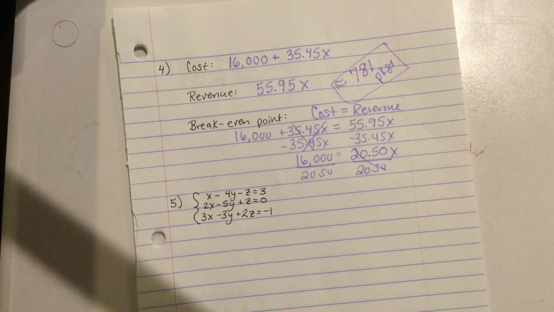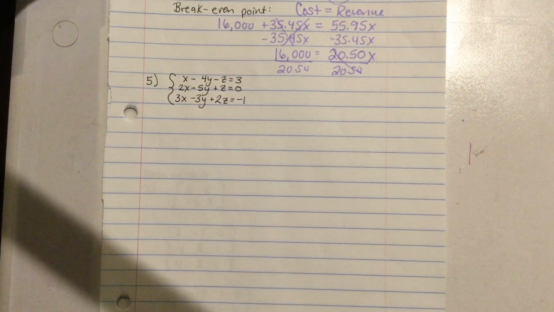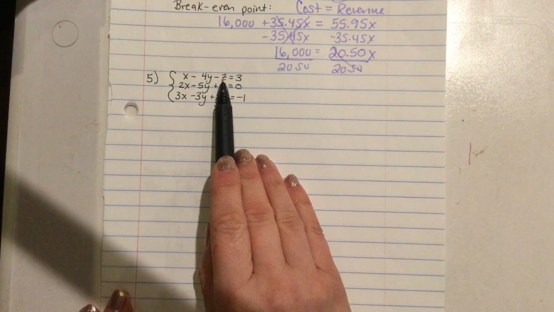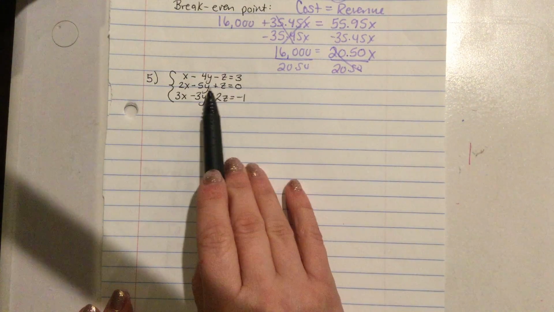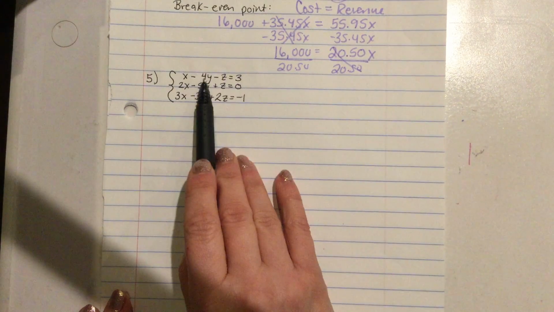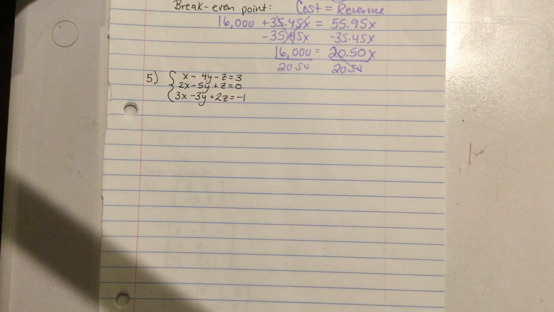Now, number 5 was when we were still working with systems of equations, meaning we did not transfer anything to matrices. What they wanted us to do is take a system and write it into what's called row echelon form. Row echelon form allows you to have an x, y, and a z on the top, a y, z in the middle, and just a z on the bottom. Another rule is that your leading coefficients have to be a 1.